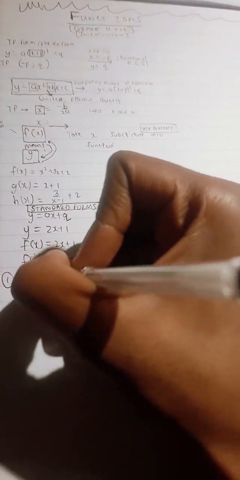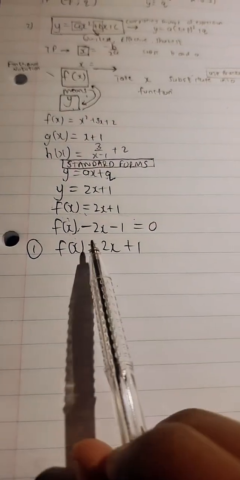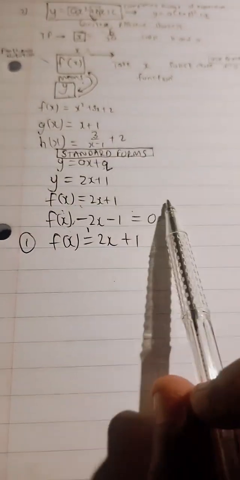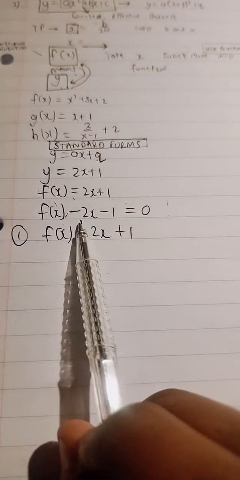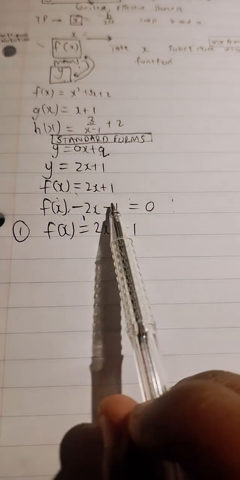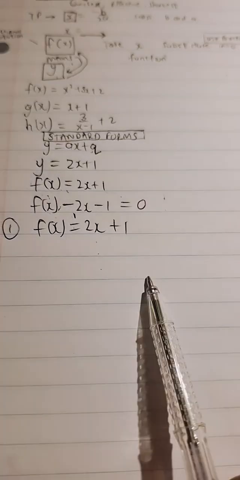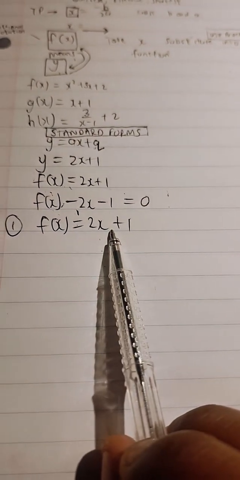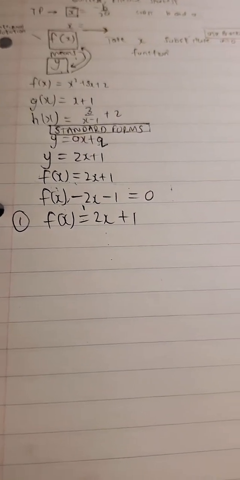So your first thing you need to do before you even sketch it is first represent your function in the form that you know it's supposed to be in. Take the negative 2x, you transpose it to the other side, the negative 2x becomes 2x. Take the negative 1, you transpose it over to the other side, it becomes positive 1. Now that you are here, check guys what my next step is.